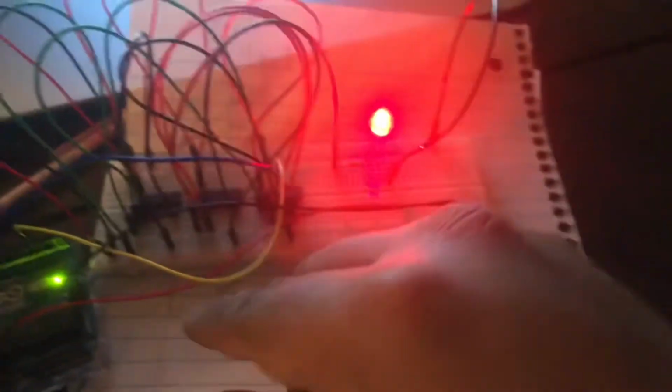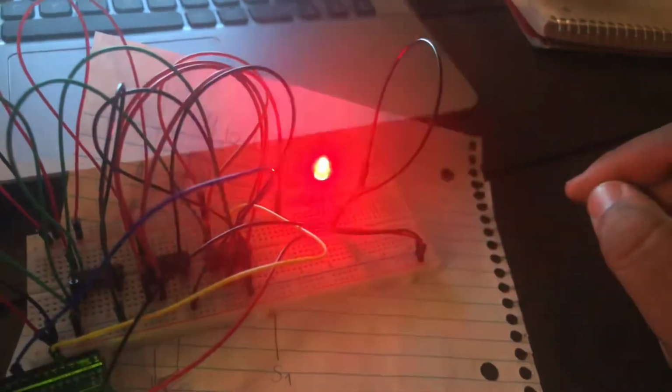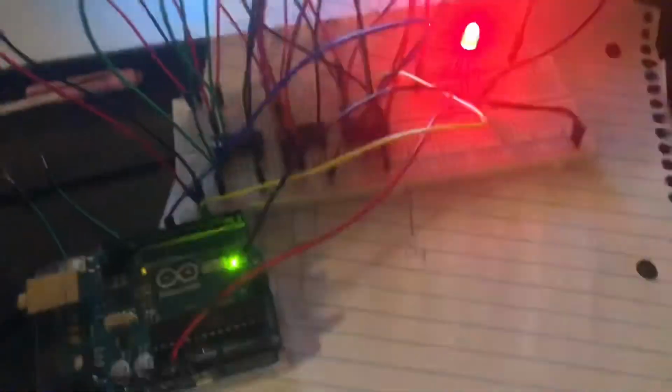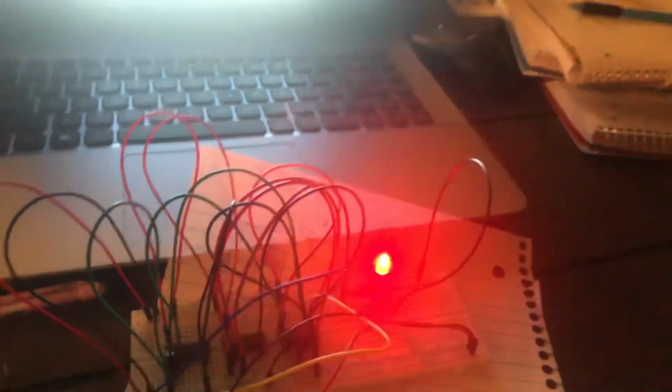But now, if I switch this to 0, it goes faster. This is input A, which is proof of the concept working.